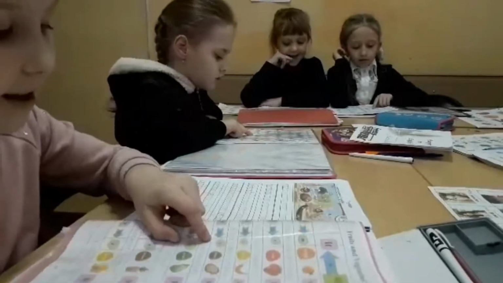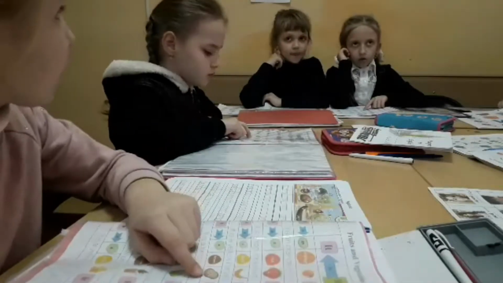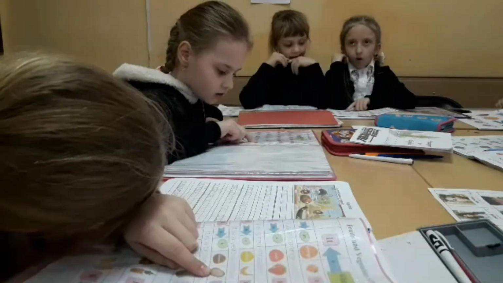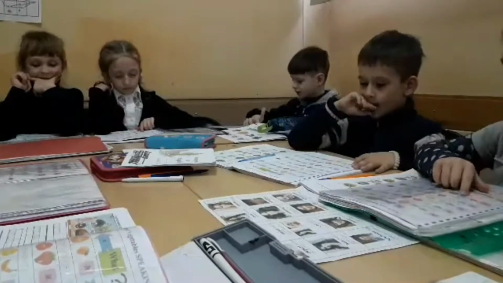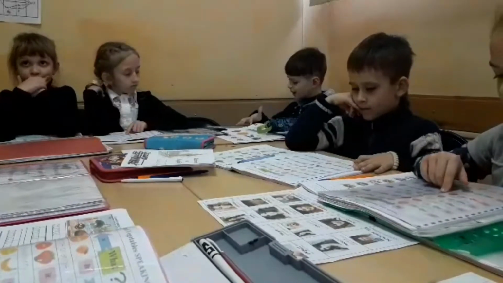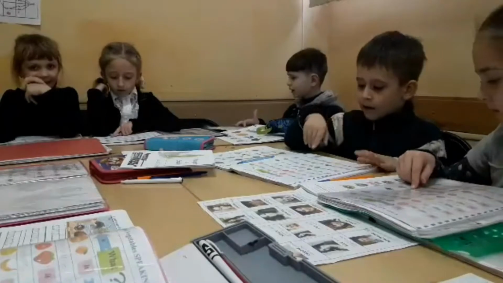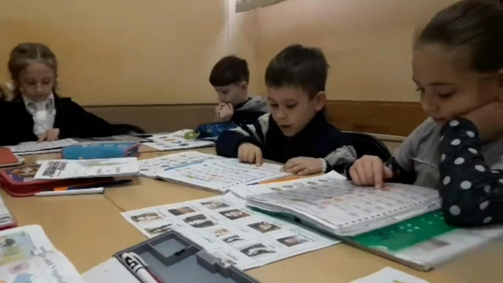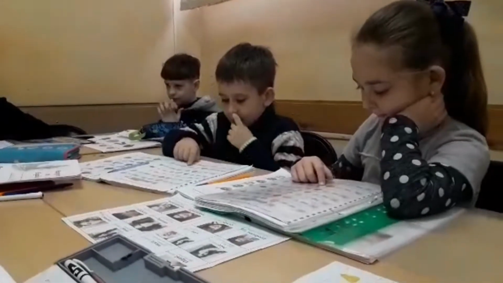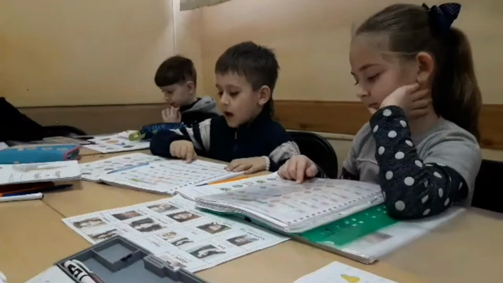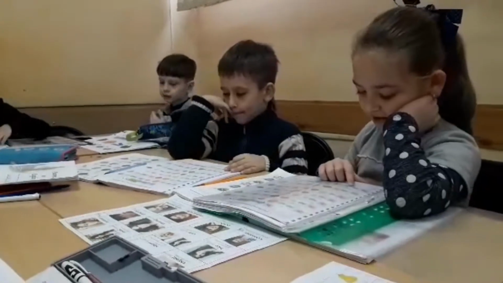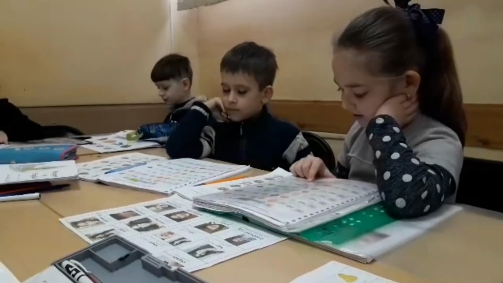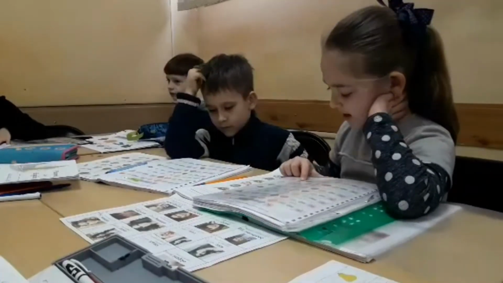It is a brown potato. It is an oval. It is a green pear. It is a triangle. It is a brown pineapple. It is a rectangle. It is a yellow star. Fruit. It is a star.